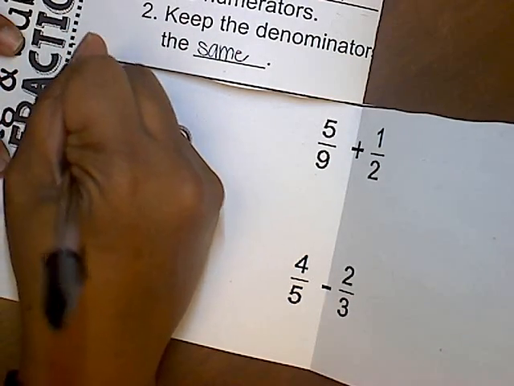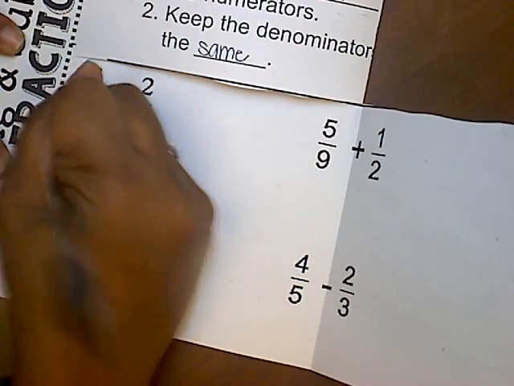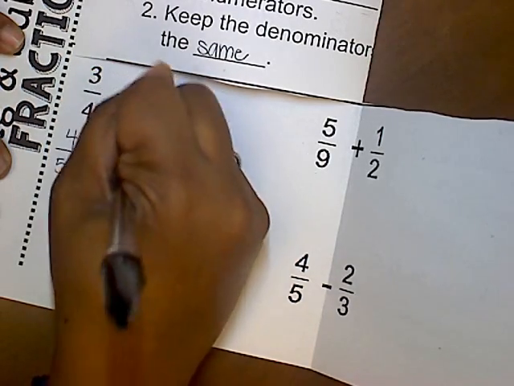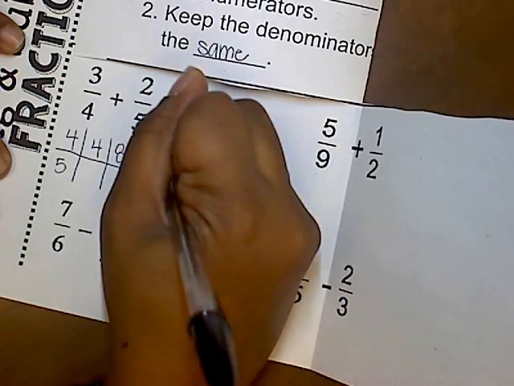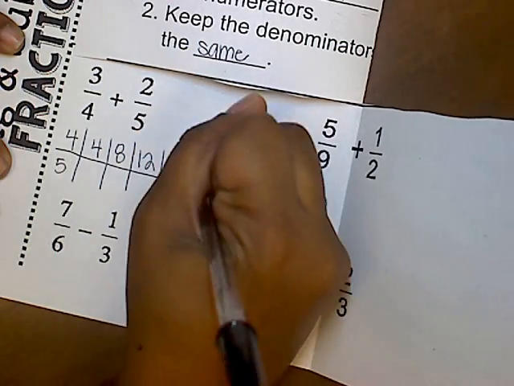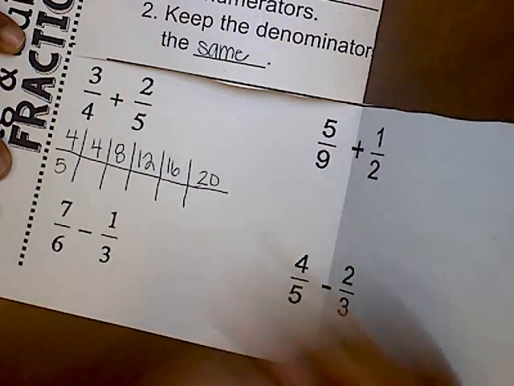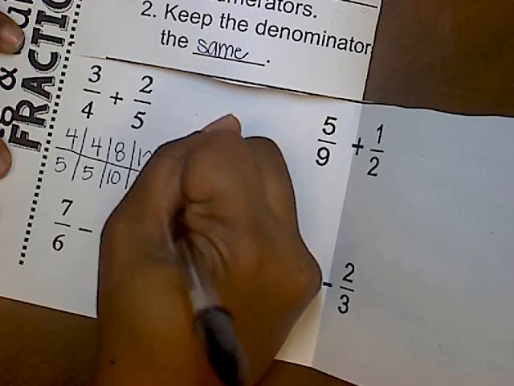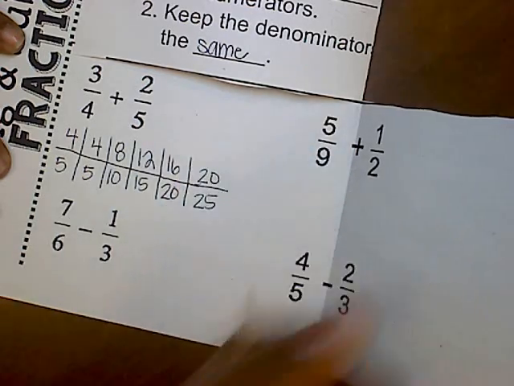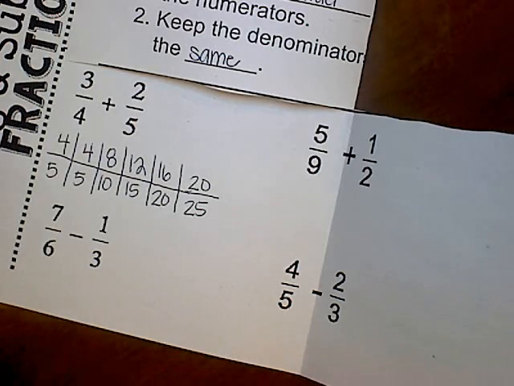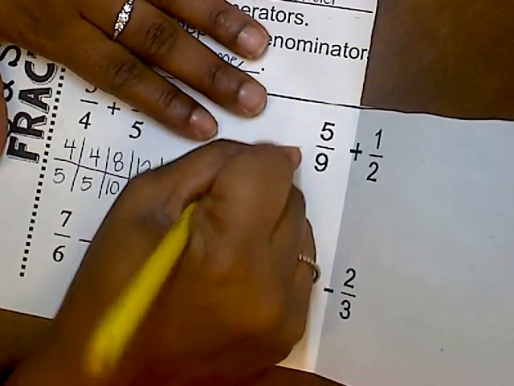So my multiples of 4 and 5: 4 times 1 is 4, 4 times 2 is 8, 4 times 3 is 12, 4 times 4 is 16, and 4 times 5 is 20. And then for 5, we have 5, 10, 15, 20, 25. So again, we can look at this and automatically see that their common multiple is 20.